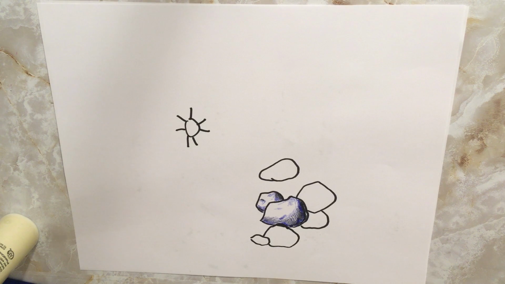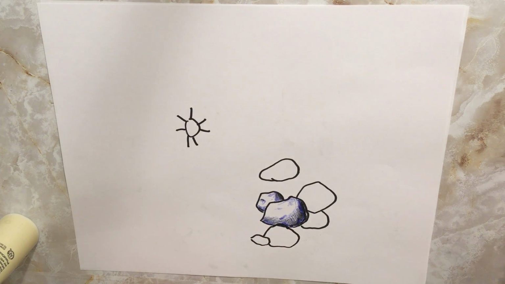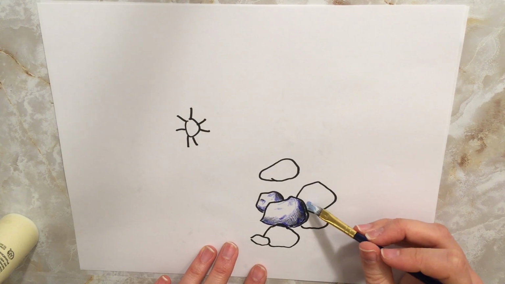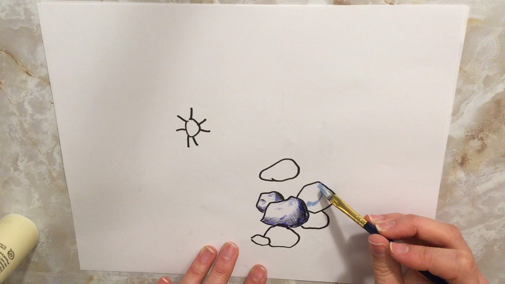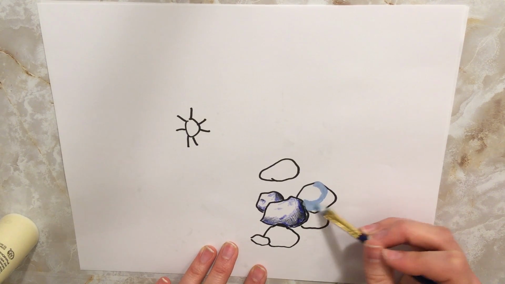So if you want to do this with painting, I'm going to show you how to do that real quick. For painting, it's going to be pretty similar. We're going to be putting in a value that is light and a value that's a little bit darker. So for mine, I'm going to start out with this sort of blue color. You guys can pick whichever color you'd like.